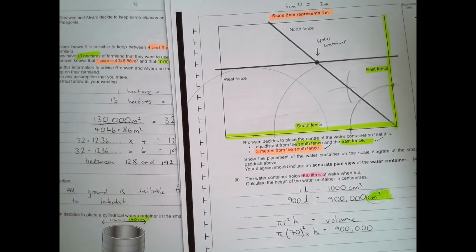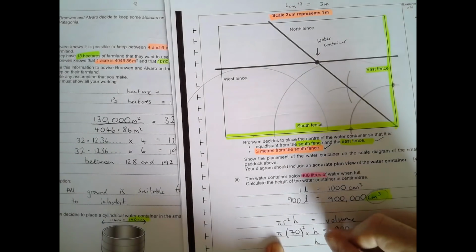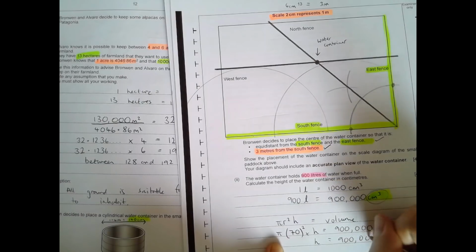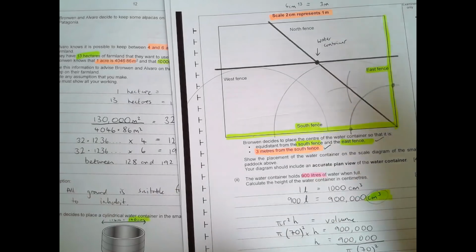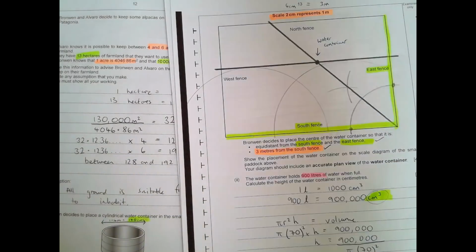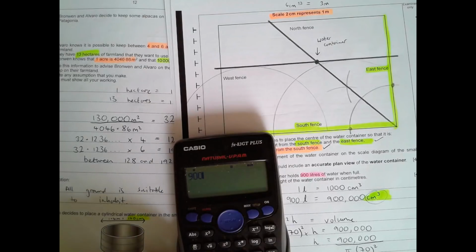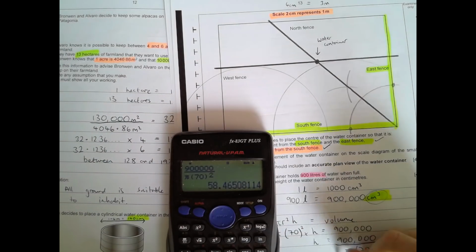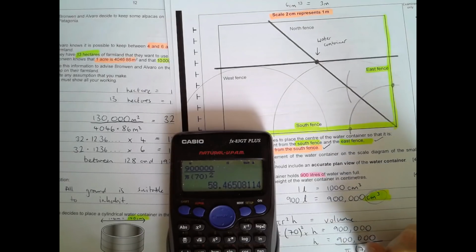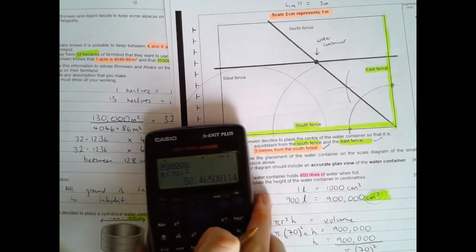I don't need to put in centimetres cubed in this bit. If that is times by h, I'm going to take it over to the other side where it's going to divide by the 900,000. So I'm just going to put it all under pi 70 squared, and that will work out the height for me. And that comes to, now again, if in doubt, put the full answer, and then we'll round afterwards. If it doesn't say what to round to and you think, oh, I just don't know what to put, just put the whole answer once and then round, okay? So I'm going to make that 58.5 to 1 decimal place.